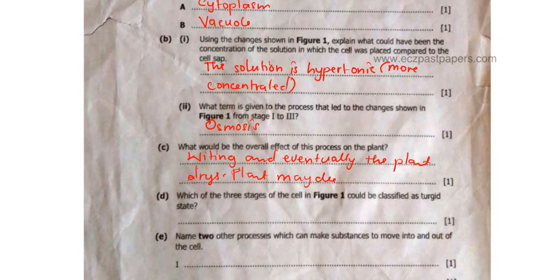And then we have question 1d, which says which of the 3 stages of the cell in figure 1 could be classified as turgid state. So turgid state is when the cell is full with water. When a plant is very fresh, you say it's turgid, it's stiff. Okay, so which stage was that? It was stage 1. Okay, so stage 1. And when the cell content is fully attached to the cell walls, that's a turgid state. That's another way to describe what was happening there.